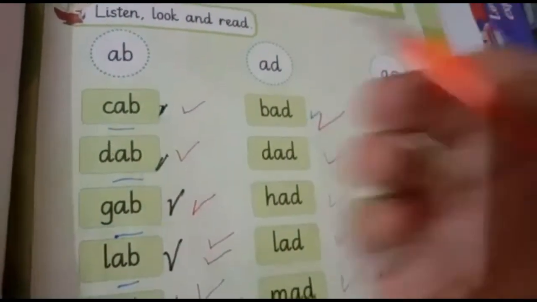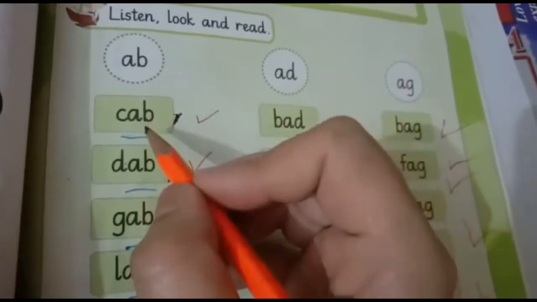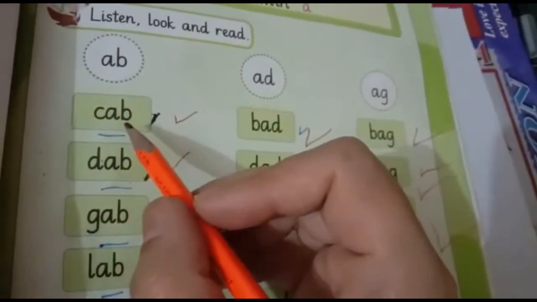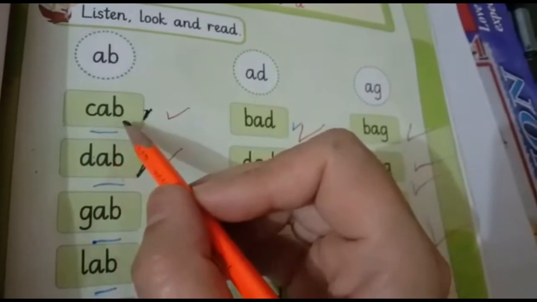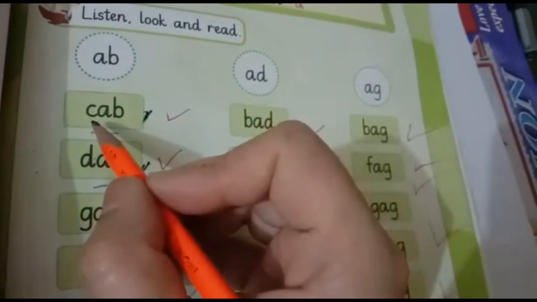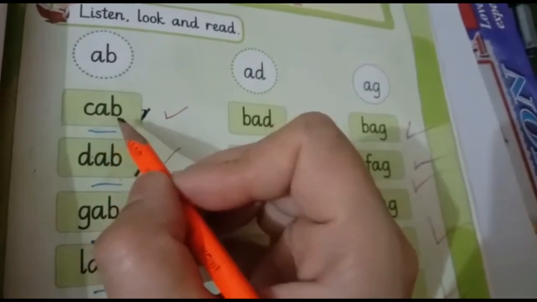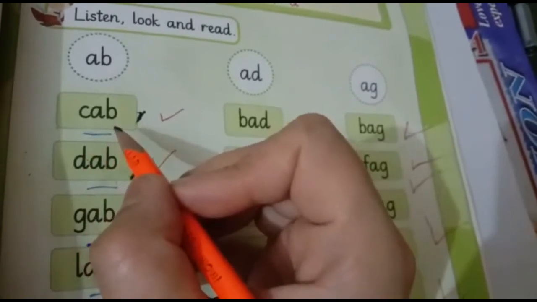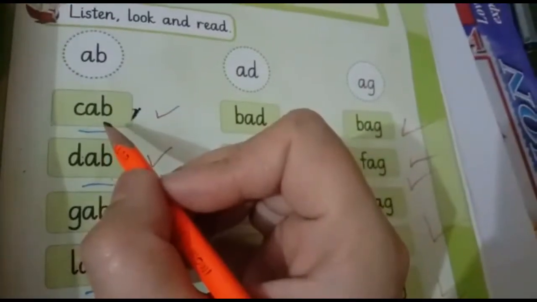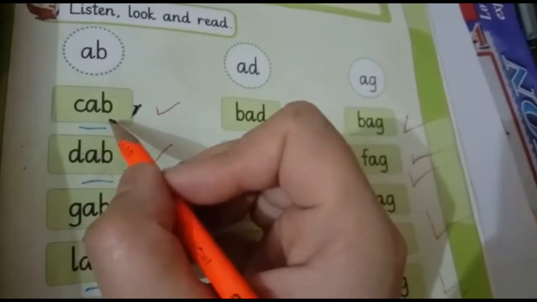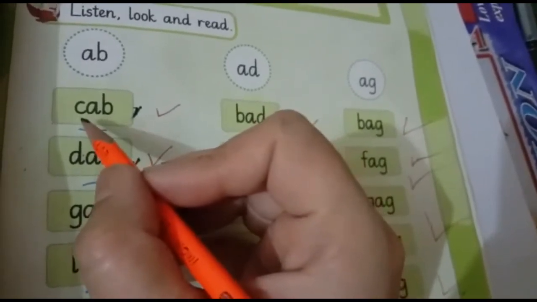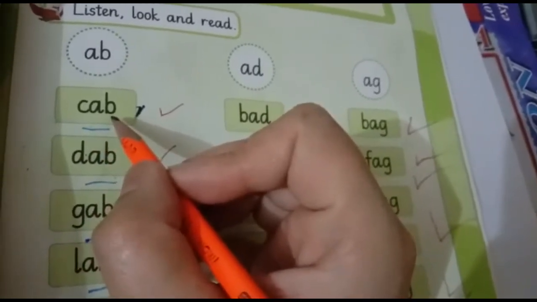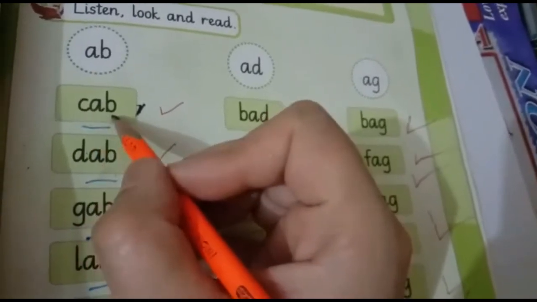How will we read this word with the help of the phonic method? First of all I will read the sounds of these letters separately, like k, a, b. Now we will blend these sounds to read this word. So cab. Yes, cab. The word is k, a, b. Cab. The meaning of cab is a taxi.